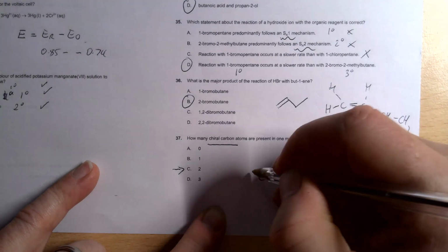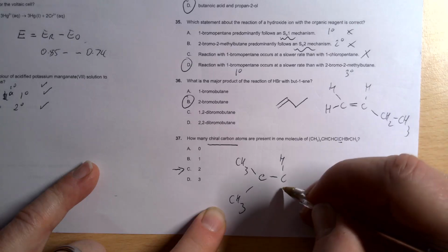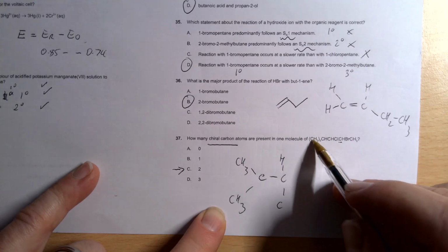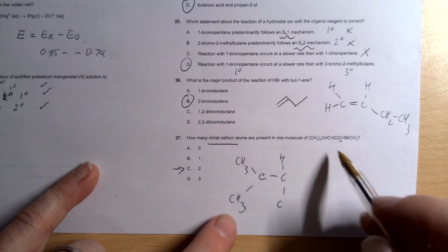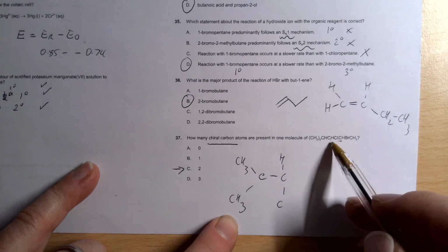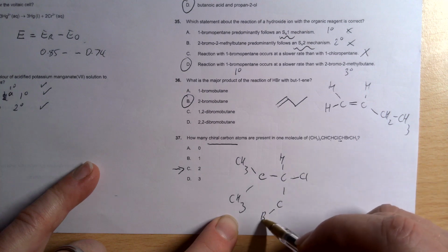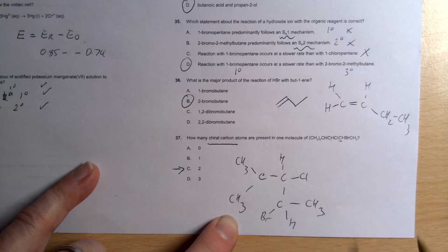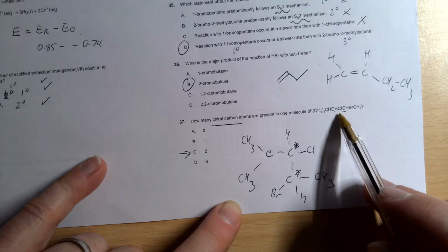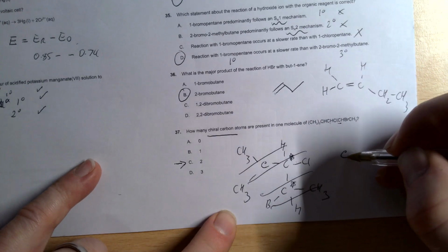Let's just draw it. CH3, CH3, CH, and I've drawn the rest of the chain down here for some reason. I don't know why I've drawn that so badly or taken so long over it. But that's a chiral carbon, and that's a chiral carbon. Because this carbon's got 1, 2. Oh my goodness, I've even drawn it wrong. I'm just going to start again.